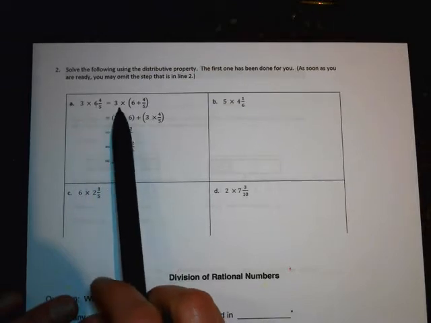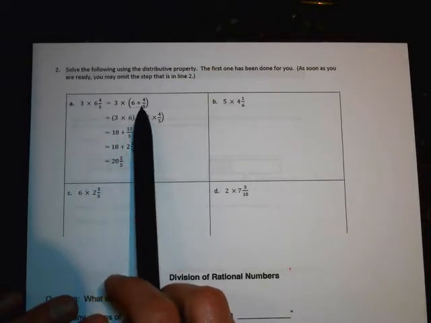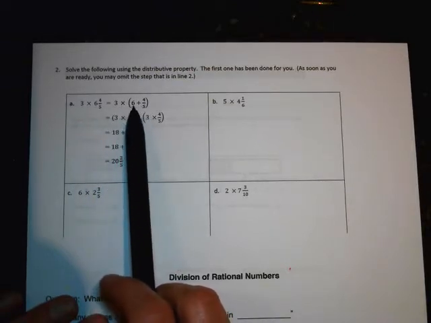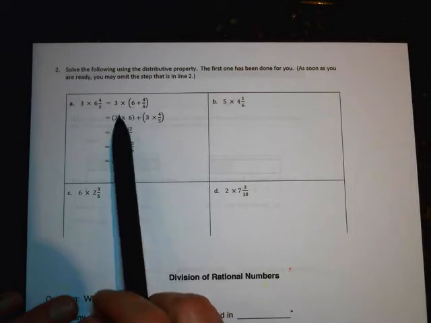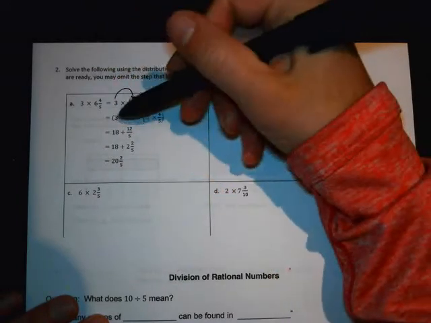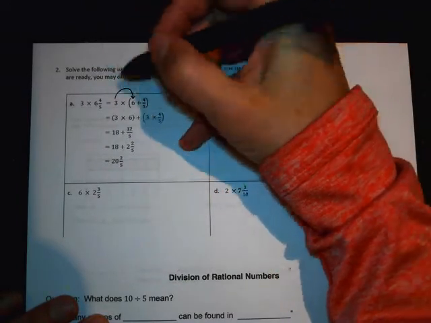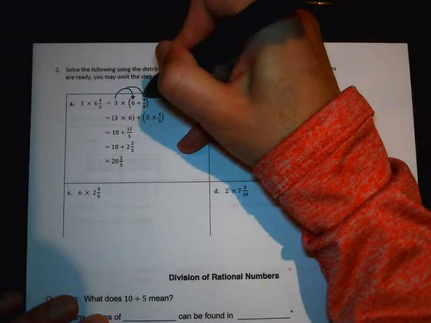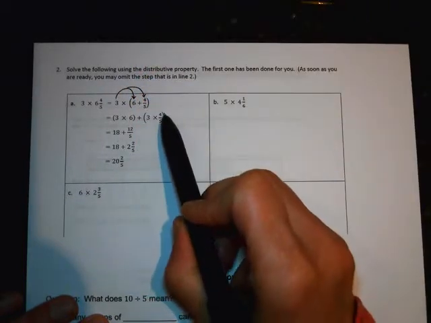They expand the fraction away from its whole number, and then they take that 3 and go 3 times 6, that's easy, 18, and then they say 3 of these 4/5. So 3 times 4/5 would be 12 of these fifths.